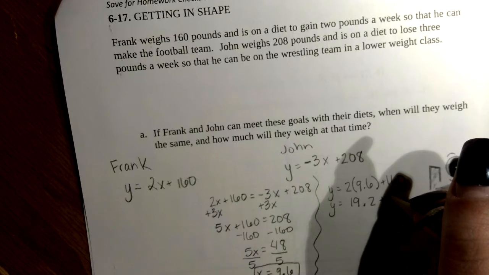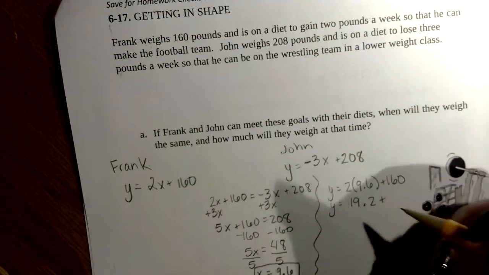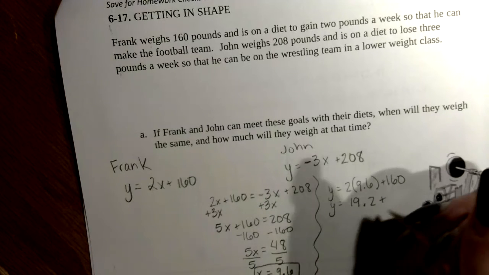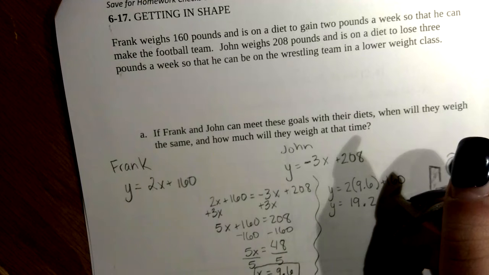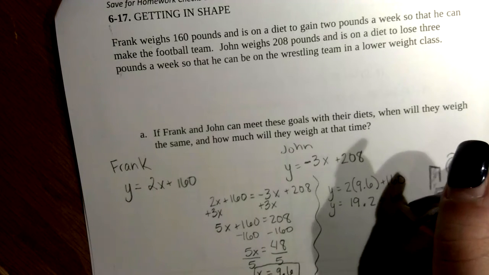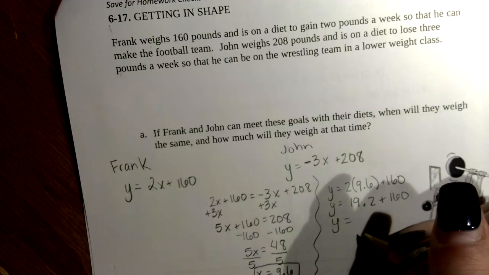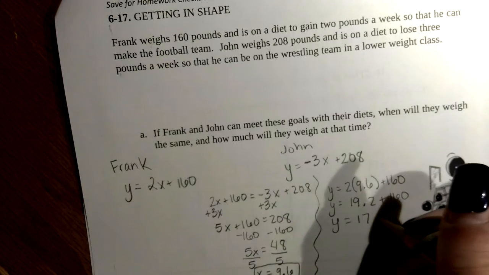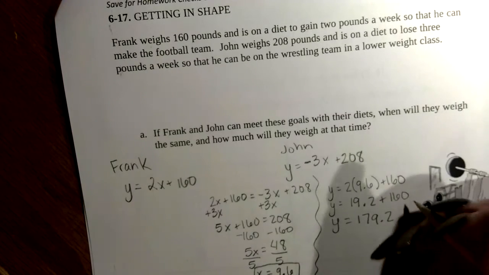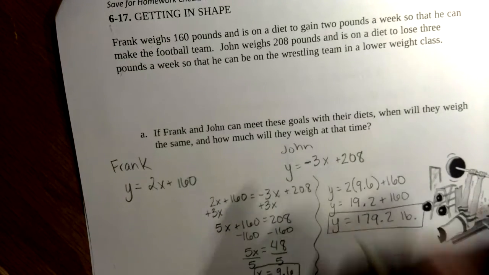Wait, that's not what that is. Yeah, that's right. Okay, I had to double check my math for a second. I'm like, what is going on here? Okay, plus my 160. And then when I add that together, 179.2. Okay, there we go. Pounds. That is going to tell me how much they are going to weigh at the same time.